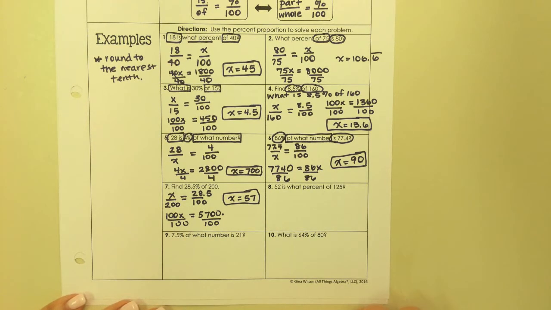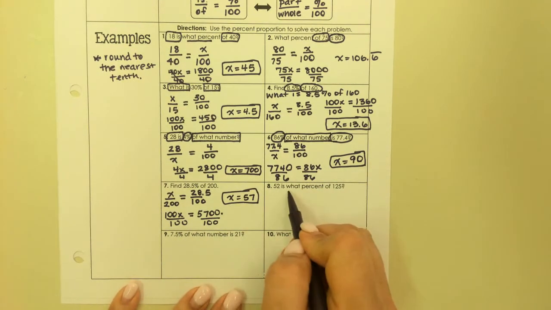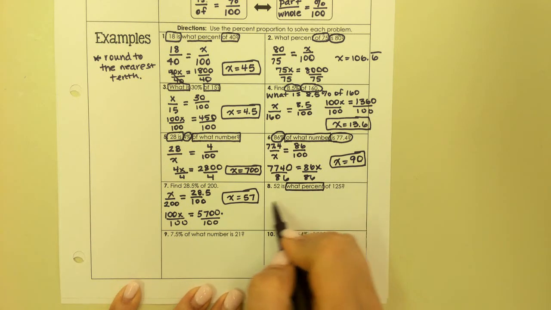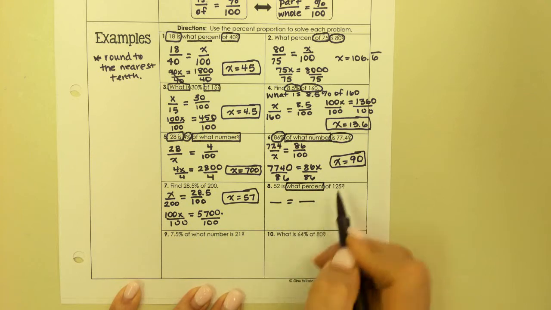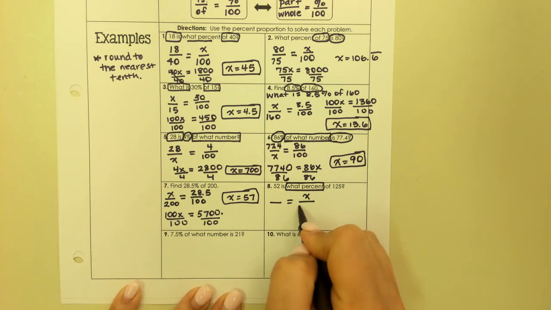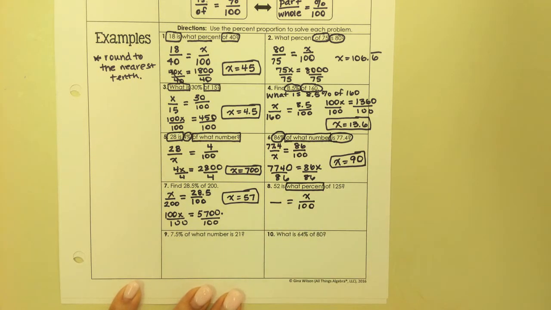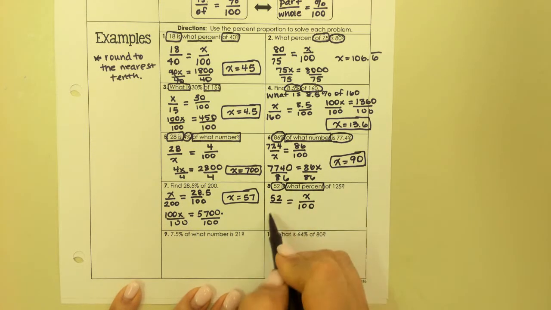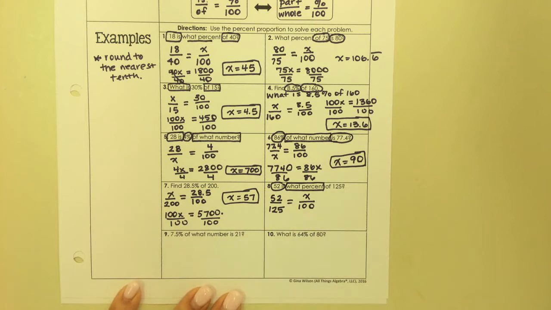Number 8, 52 is what percent of 125? I see this "what percent" here, which means I don't know the percent. So when I make my fraction bars, I'm going to make the percent x over 100. 52 is, so 52 here, of 125, so that goes here.